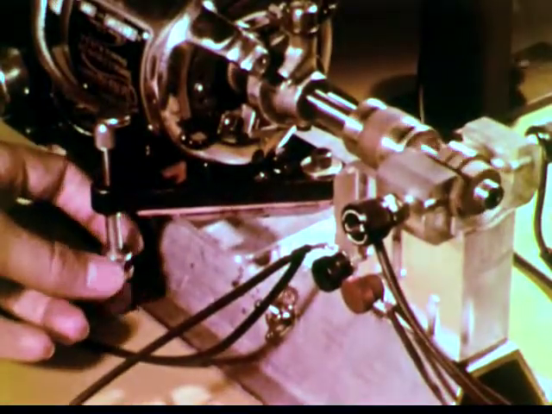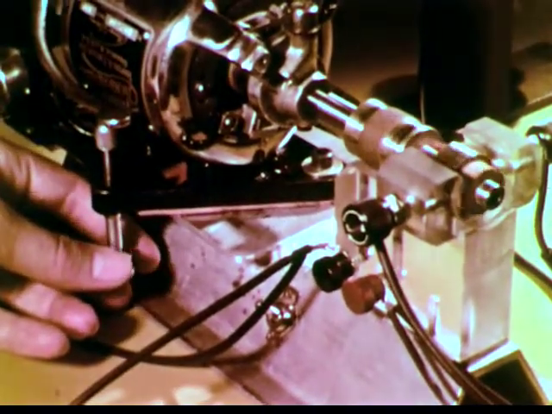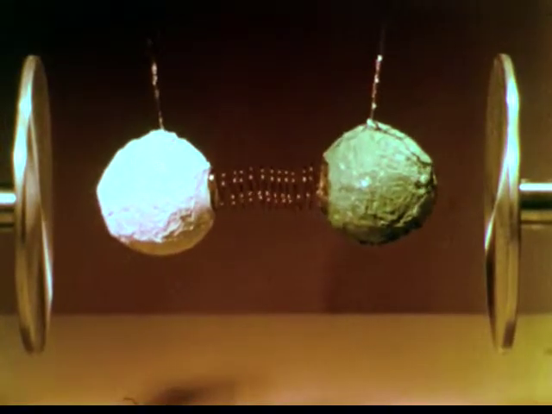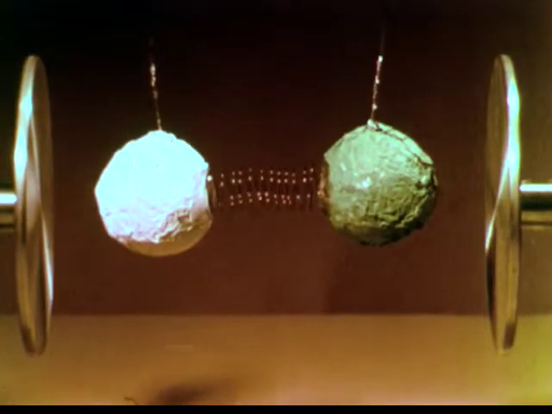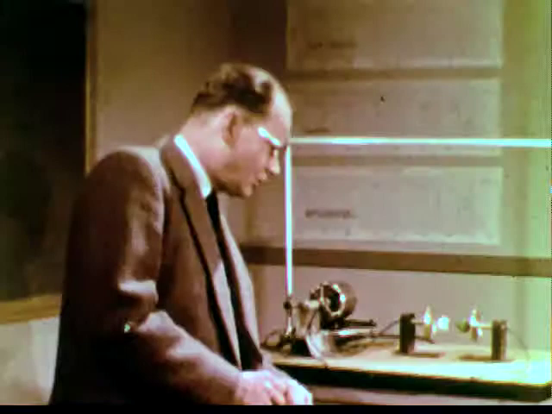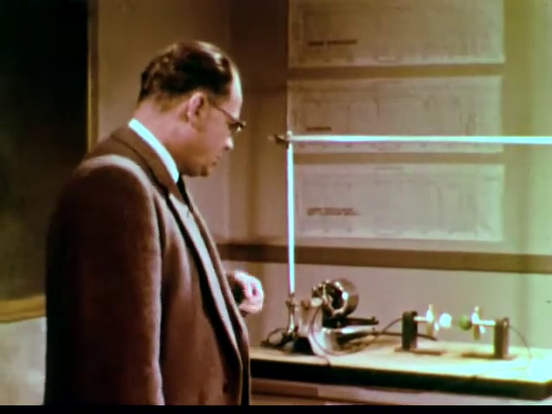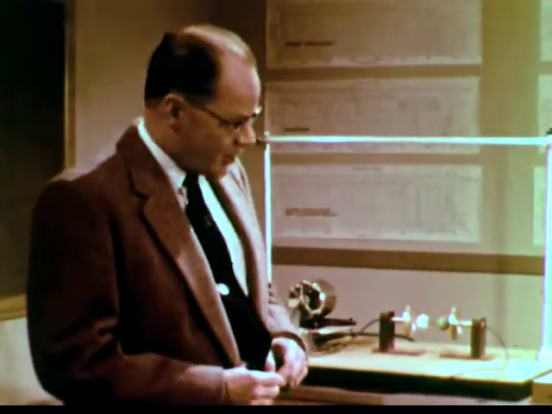But if we increase the frequency still more so that we exceed the characteristic frequency of the system, we find that again there is no interaction. The energy of the wave is not absorbed. Because of frictional losses, the model quickly comes to rest. In the case of a real molecule, its energy wouldn't change.